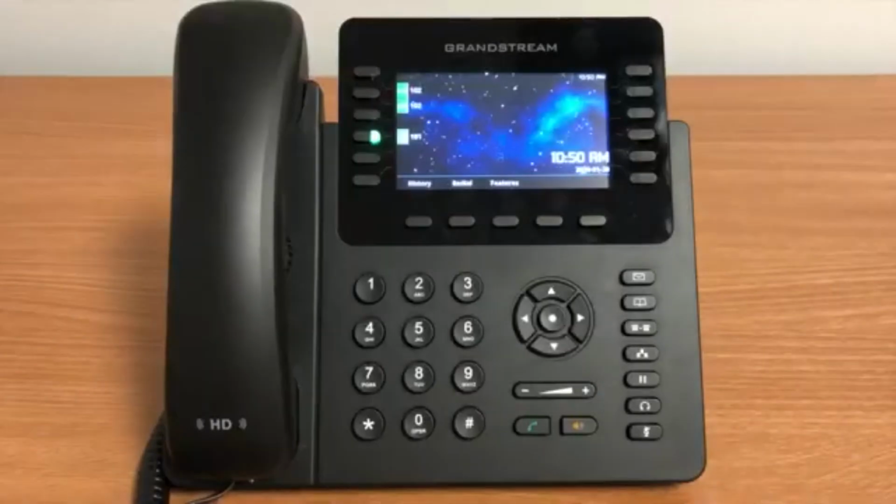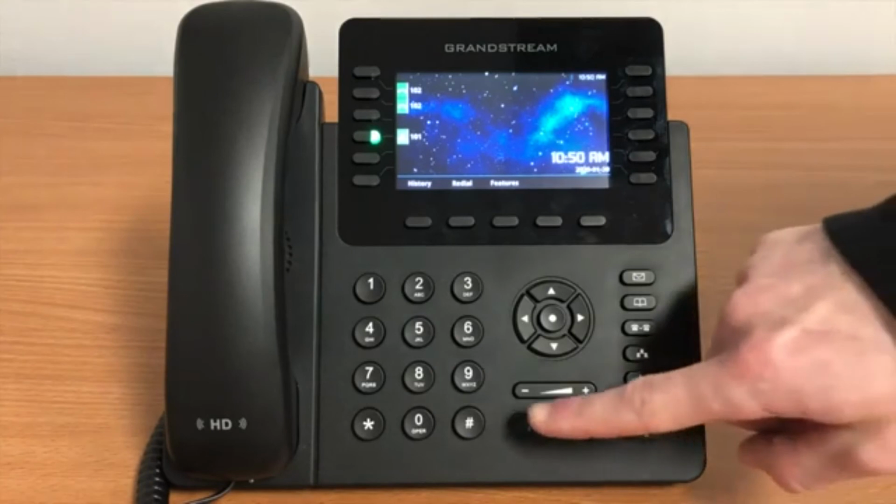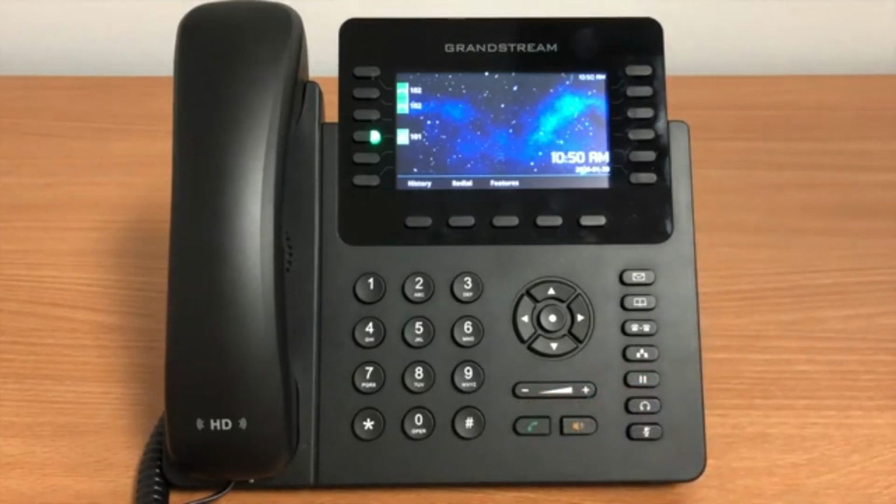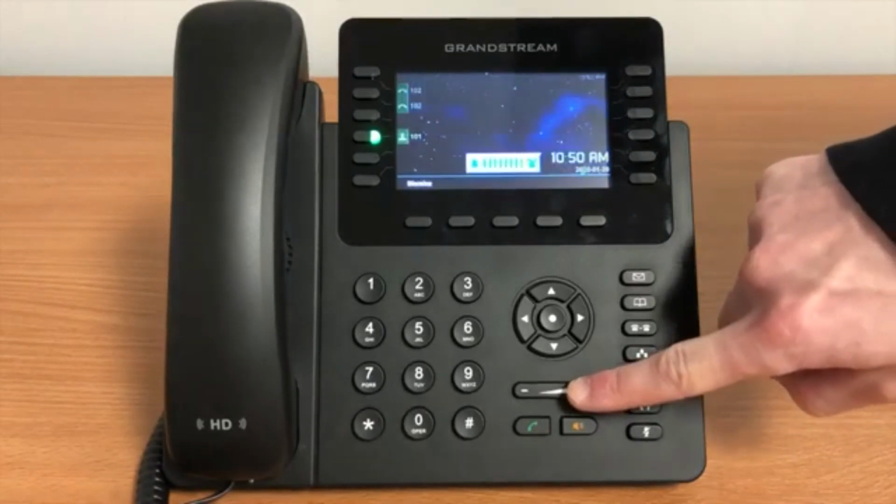The volume controls are located underneath the arrow keys below the screen. This controls the volume of your ringtone, as well as the volume of your phone calls. When the handset is in its cradle, pressing the volume buttons adjusts the ringer volume.